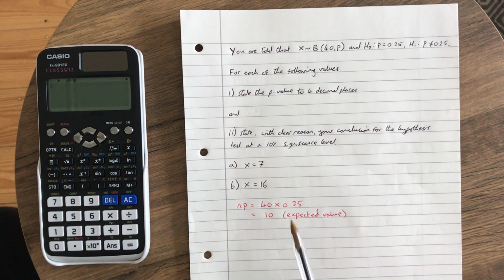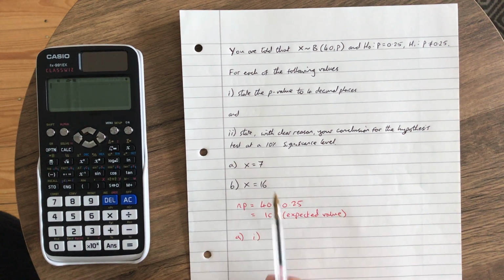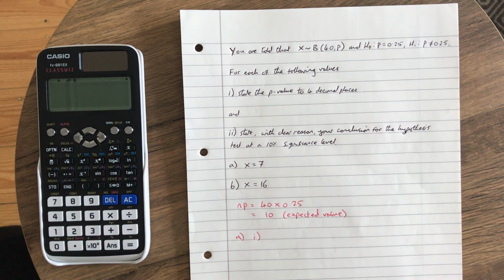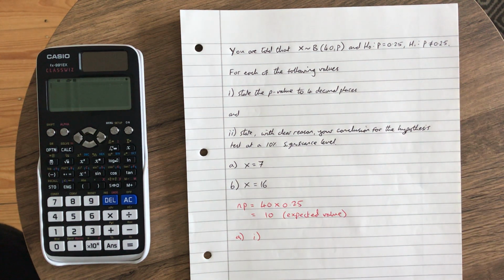Now what we need to do for the first part of this question, for part A, we are given a test statistic, x is equal to 7. Now, usually, we can look at our alternate hypothesis to decide on whether we are going to be looking at less than or greater than the test statistic for our p-value. We're not given that for this. So with a two-tailed test, we need to consider the test statistic and we need to consider our expected value. The expected value here is 10. That tells us that that is the most likely outcome.